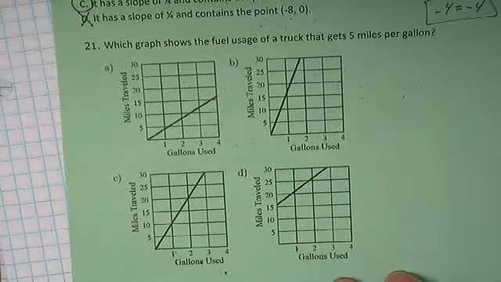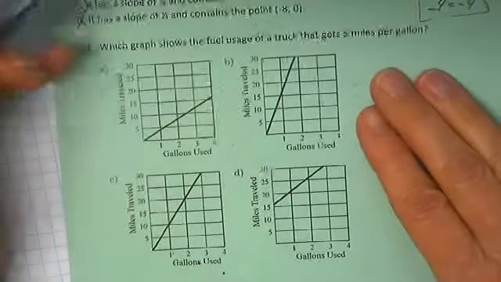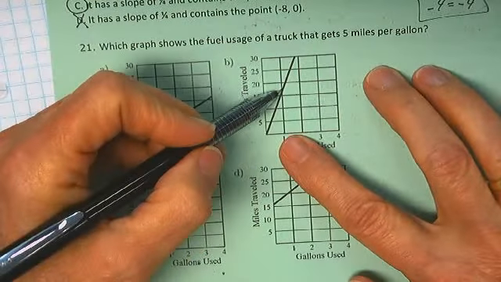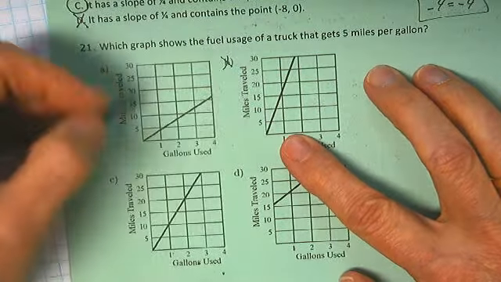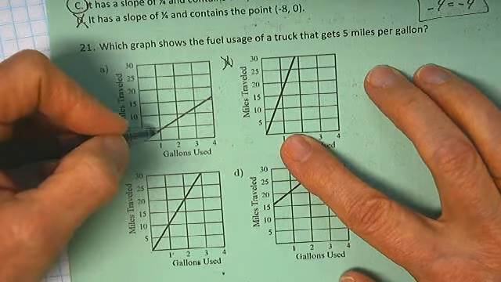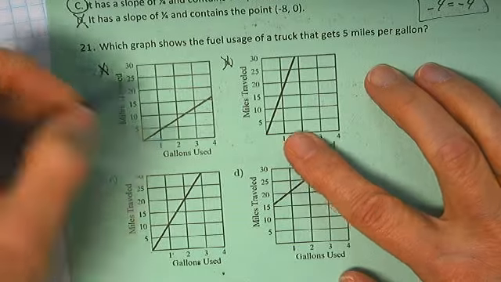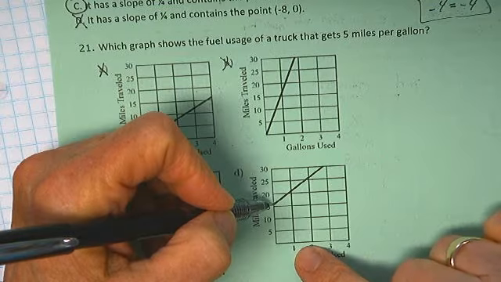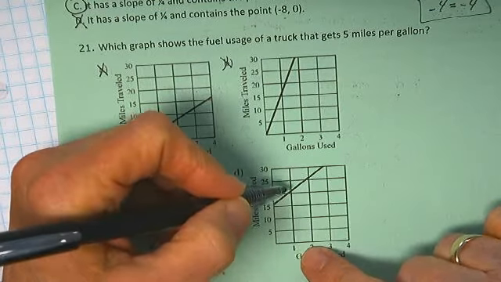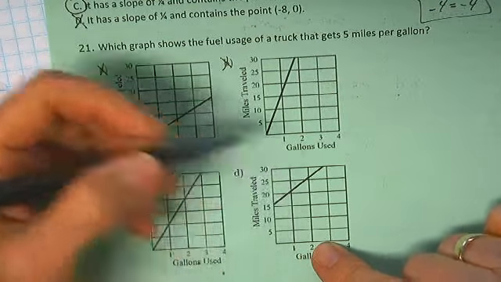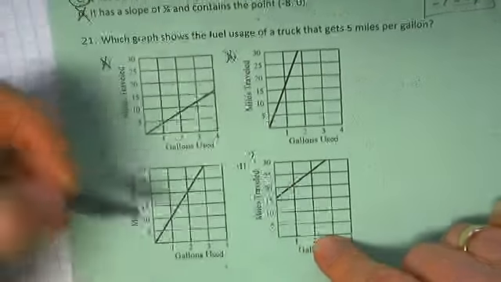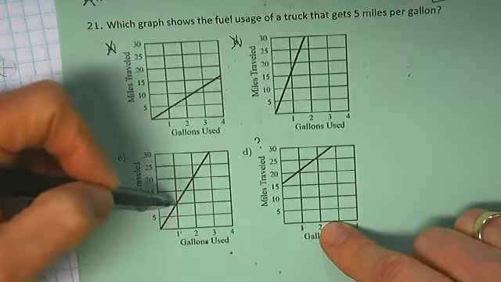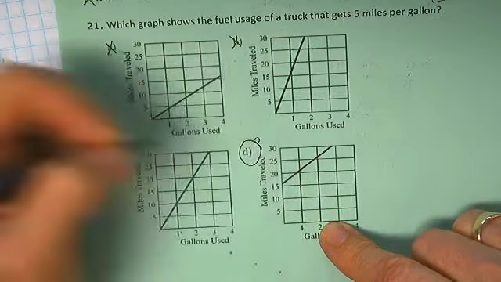Finally, which graph uses the fuel usage of a truck that gets 5 miles a gallon? 1 gallon, 15, 16 miles, not that one. 1 gallon, less than 5 miles, not that one. Starts at 17, and that looks like about 5 gallons a mile. Let's check this one. And here we have 10 miles and 1 gallon. Has to be this guy.